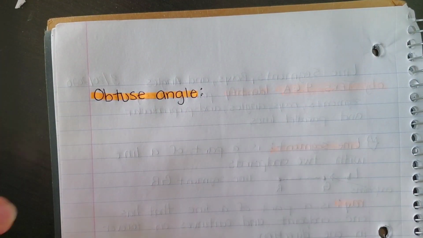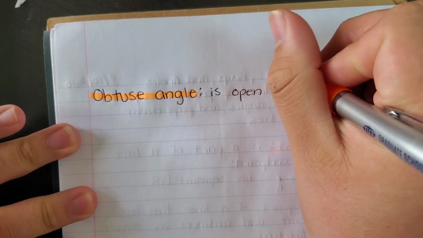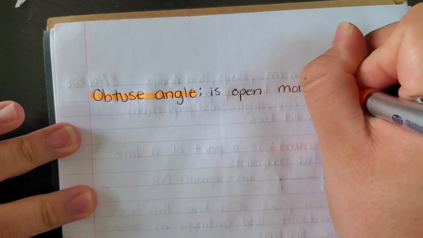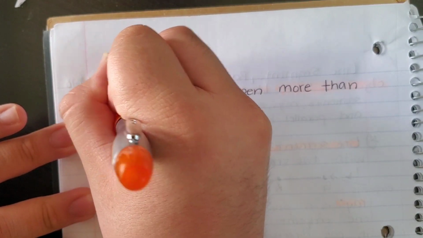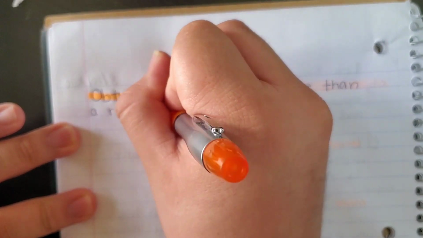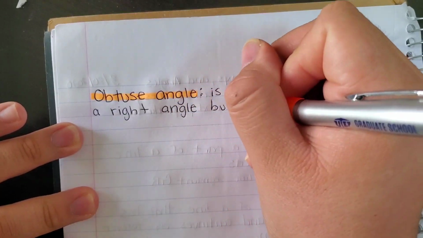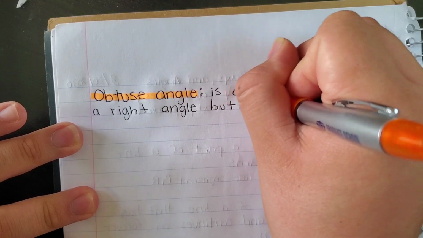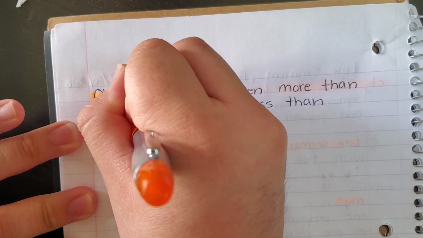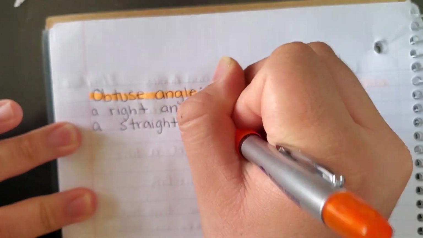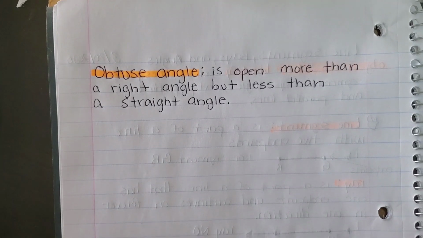An obtuse angle is open more than a right angle, but less than a straight angle. Okay, well, that sounds a little bit complicated, Mr. Silva. Well, don't worry about it. Let's go look at our examples.